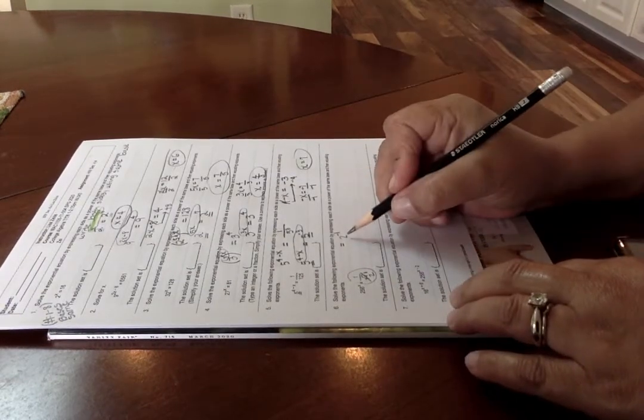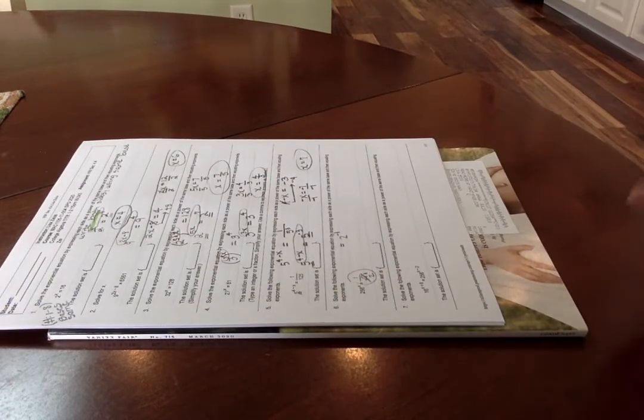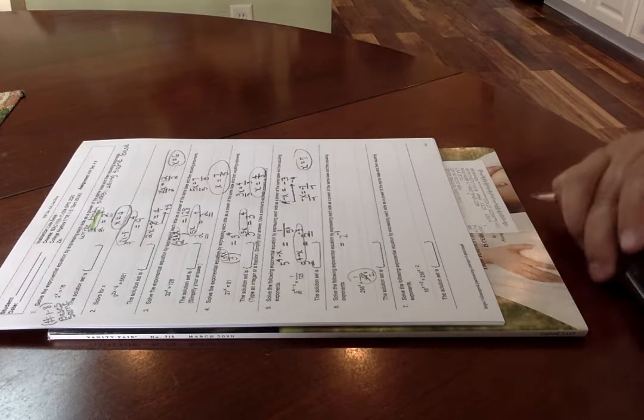Now, if this has a base of 2, it is likely that the 256 can be written as a base of 2. So get in your calculator and see 2 to what power is 256. Okay, so it's 2 to the 8th.